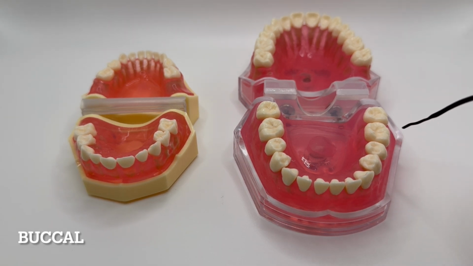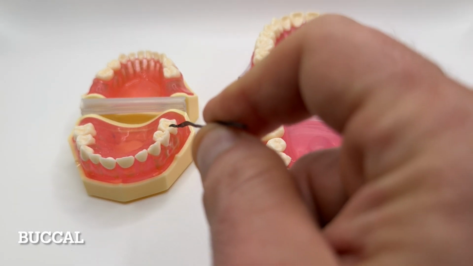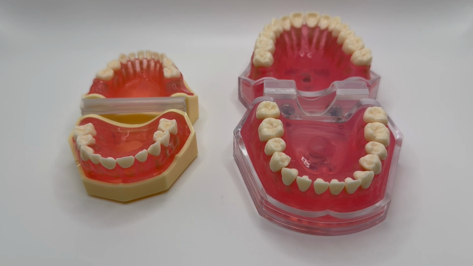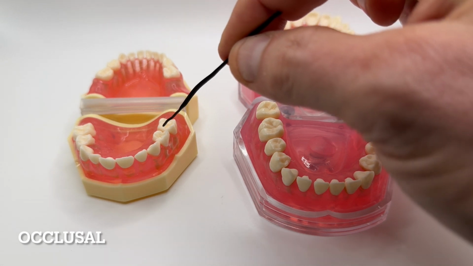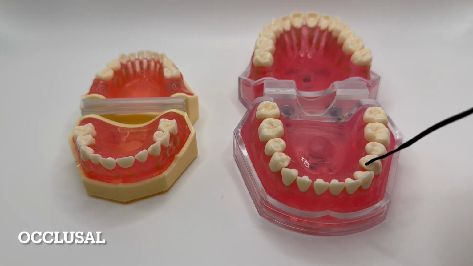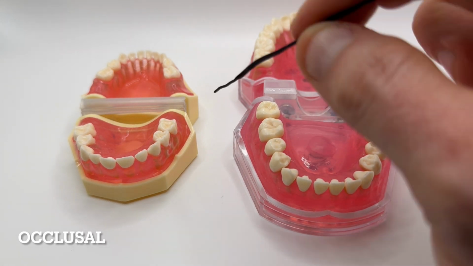So buccal, buccal, buccal. If I look at my primary dentition, same thing. I would start at the first molar, buccal and buccal, okay? And the other surface that is specifically for posterior teeth is the occlusal surface. The occlusal surface refers to the chewing or the grinding surface of the tooth, and the abbreviation is O. So for posterior teeth, if I look at my primary dentition, this is the occlusal, this is the occlusal. If I look over here, occlusal, occlusal, occlusal, and occlusal. Again, for posterior teeth, occlusal.